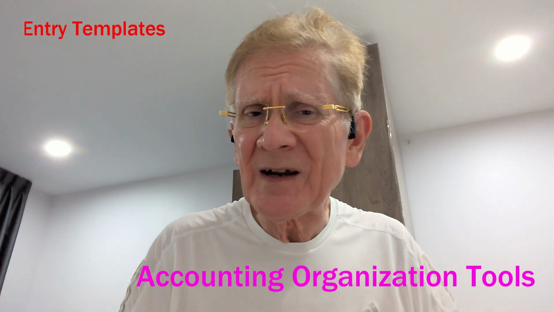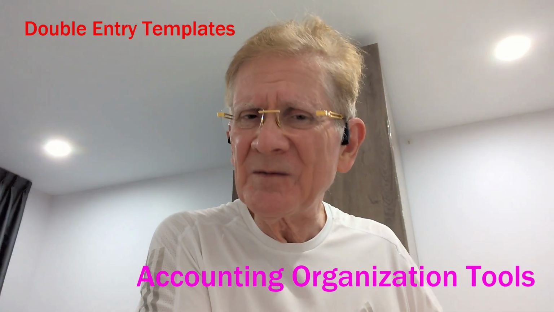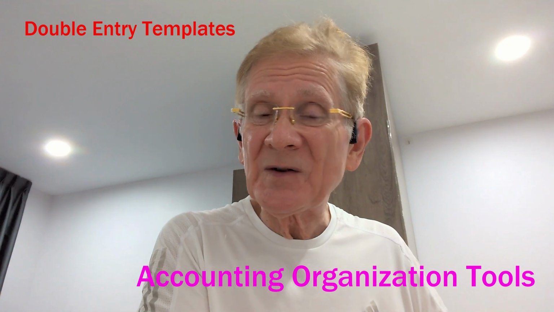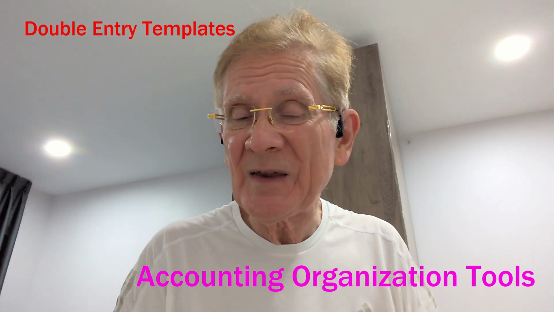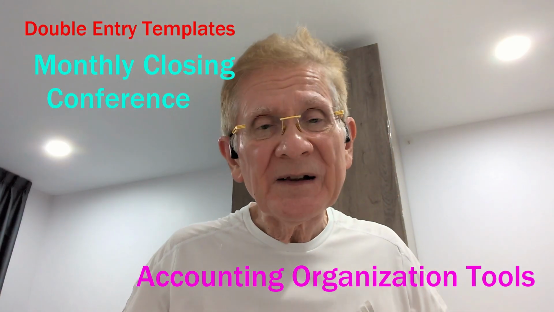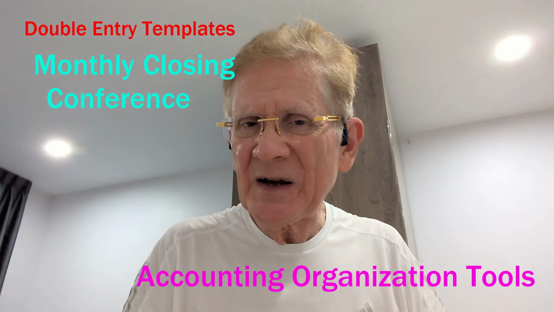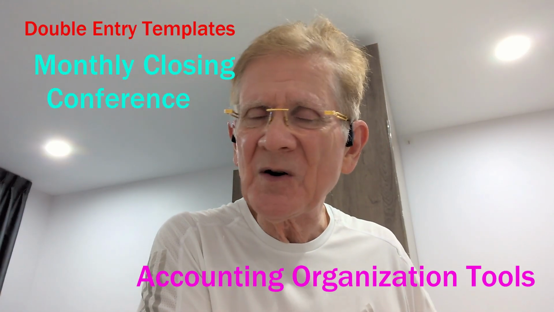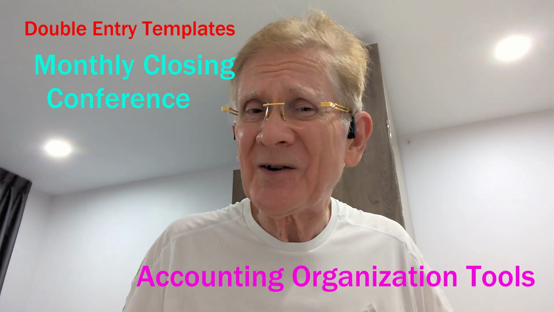The double accounting template. So this is where you can go for transactions that might confuse you. They may have two or three entries to do the double entry. And so there's a bunch of examples there where you can just copy and paste if you've got that particular entry issue facing you. There's also the monthly closing conference where you have a chance on a monthly basis or on a periodic basis to make sure that you have done all of the entries and examined all of the documents so that your monthly close is accurate.